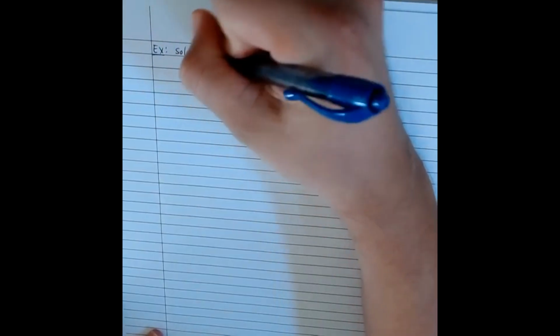Let's have one that doesn't draw the triangle for you. You'll note that the actual drawing is not necessary. It's nice to have, and if you'd like, you can draw your own. But all that's really required is that you know the information that's given. So here, the question is: solve the triangle.